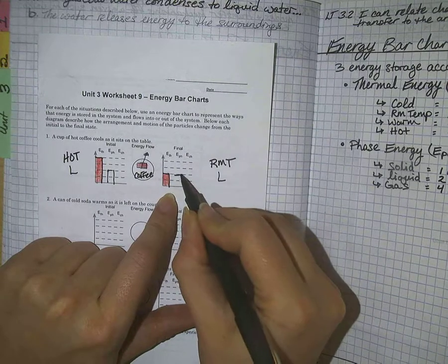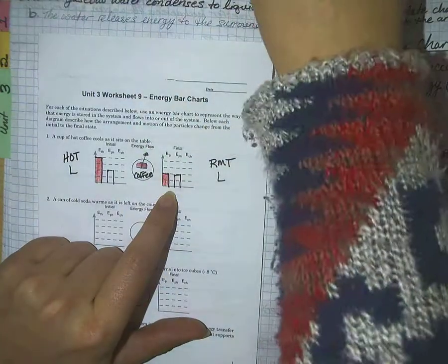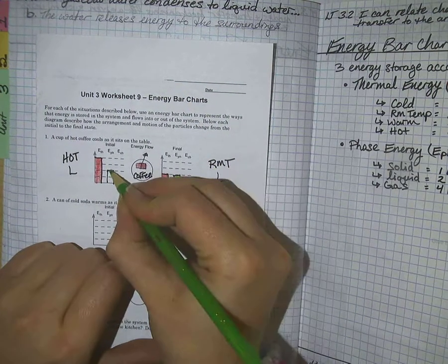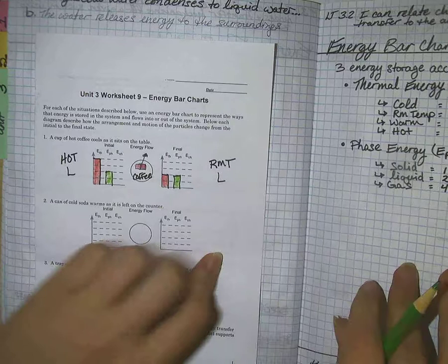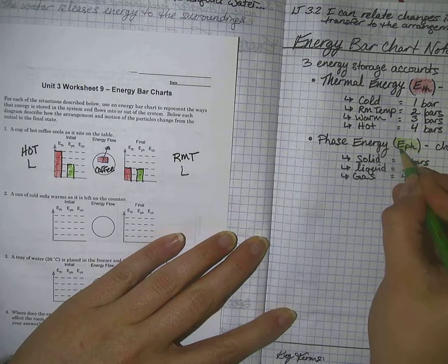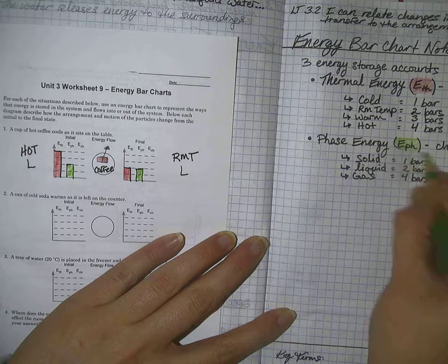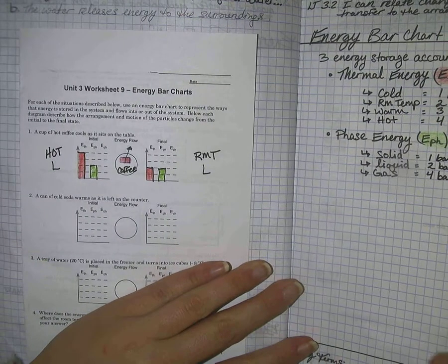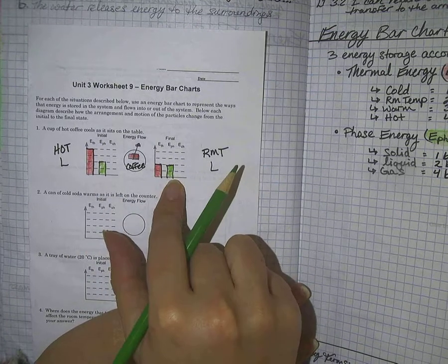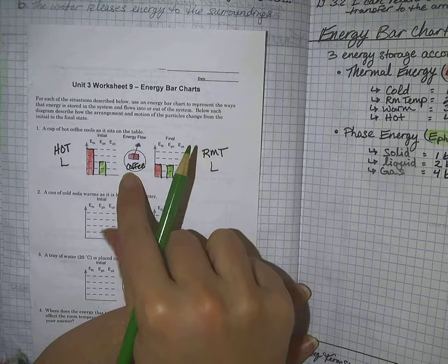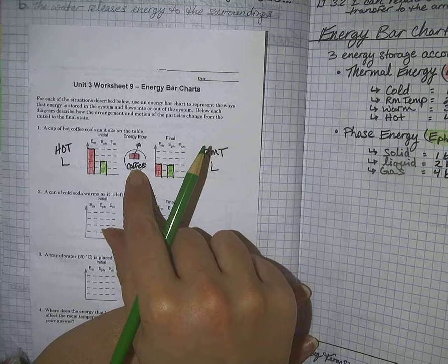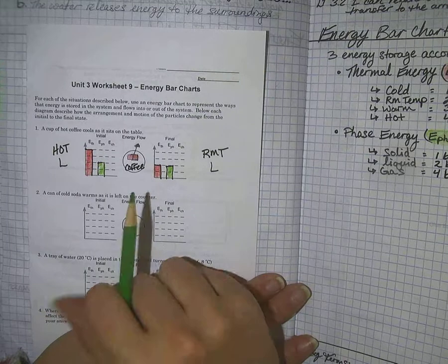It stays a liquid, so we're still going to have 2 bars of phase energy. And so I'm going to color phase energy green. Okay. And so nothing changes there. And so I don't need to even draw any kind of green bars anywhere in my system. This middle part is only to show the change that happens from our before to our after.